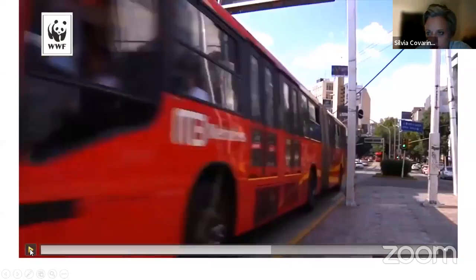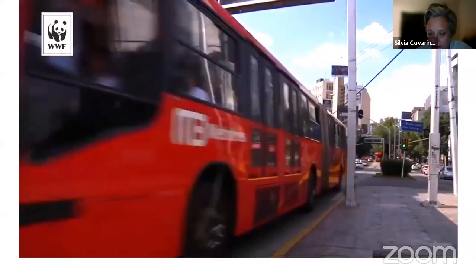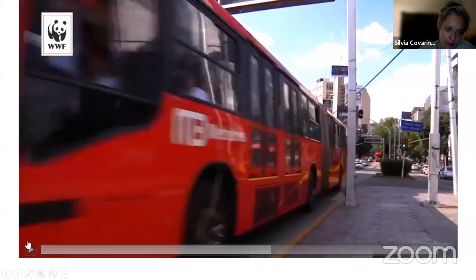Just to clarify, maybe you're not familiar, the BRT system is bus rapid transit, a way to connect different modalities of transportation. It's like a hub.